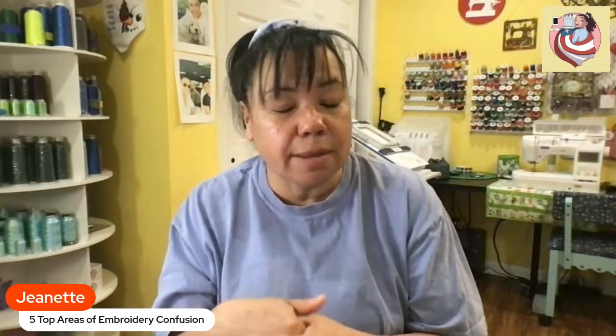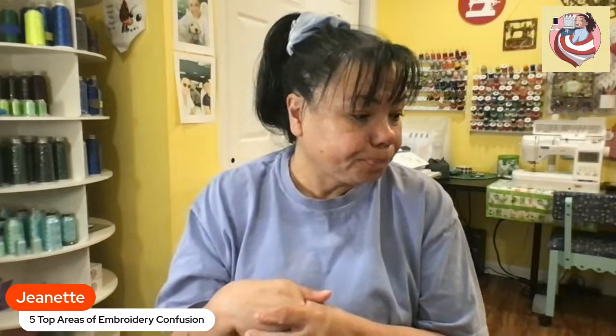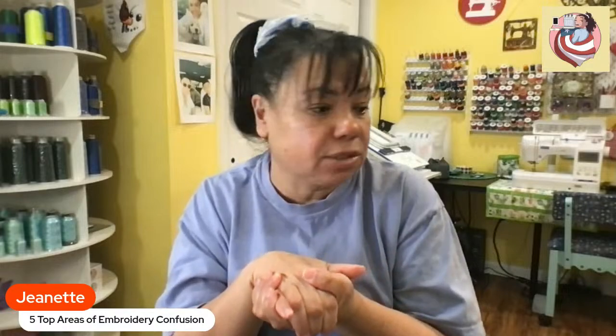What else I got? We got sticky stabilizers. Sticky stabilizer is something I usually use when I have to float an item, because it's sticky and I don't want the fabric or the item to shift in any way. That's when you would use the sticky stabilizer.